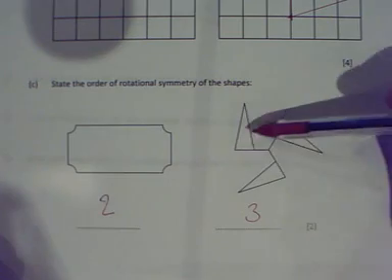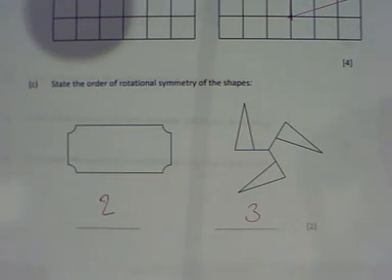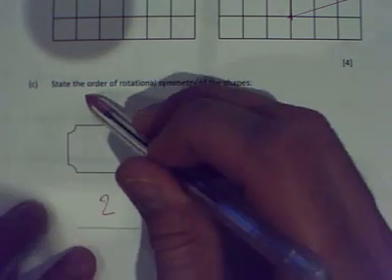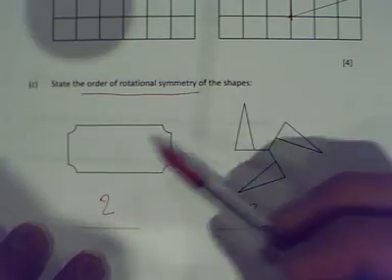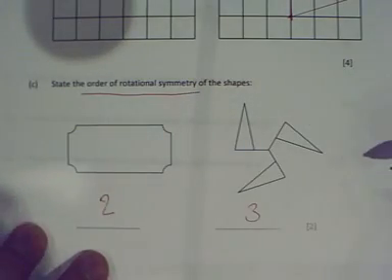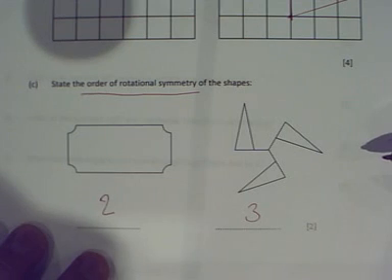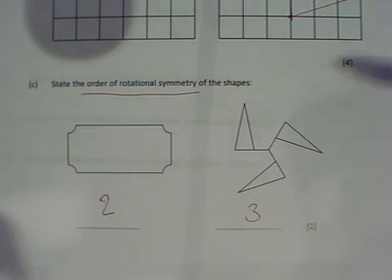Third matchup, that's 3, and the up arrow tells us we've done a full turn now, so that's matched up 3 times, and the order is 3. You can probably see that just by looking, though. It's this windmill with 3 spikes. Clearly, it's going to match up with itself 3 times as it turns through a full turn.